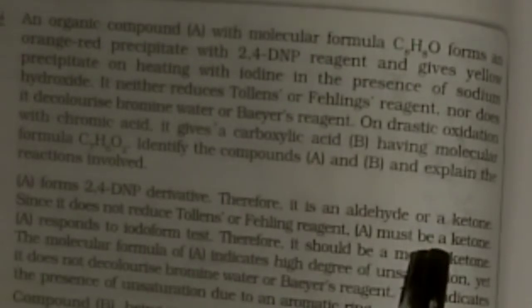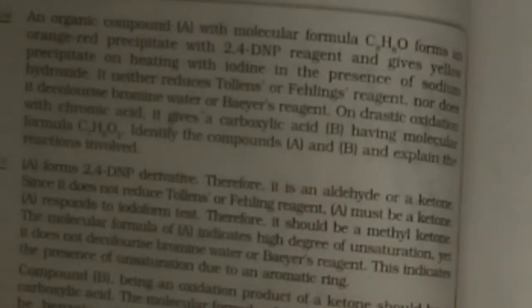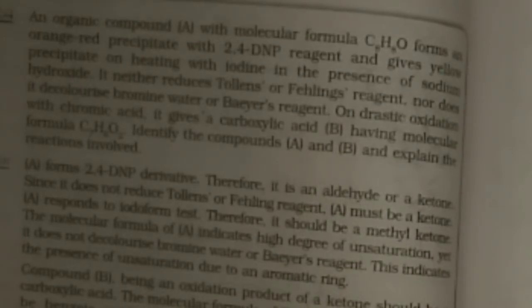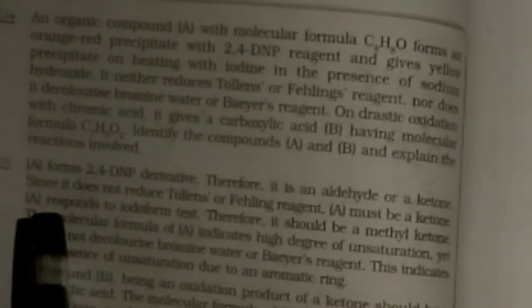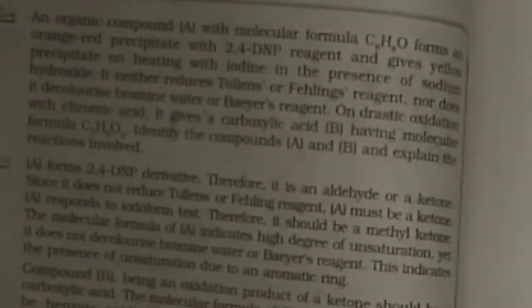Then the next sentence: it neither reduces Tollens' or Fehling's reagent, nor does it decolorize bromine water or Baeyer's reagent. So here A forms a 2,4-DNP derivative, therefore it is an aldehyde or a ketone. Since it does not reduce Tollens' or Fehling's reagent, A must be a ketone with a CH3CO group, as it gives the iodoform test on heating with iodine and NaOH. Therefore, it should be a methyl ketone.